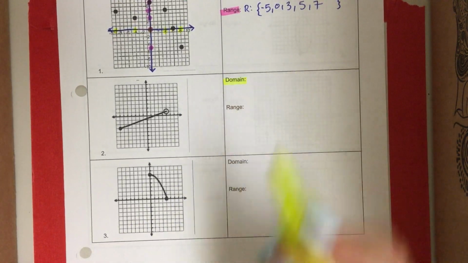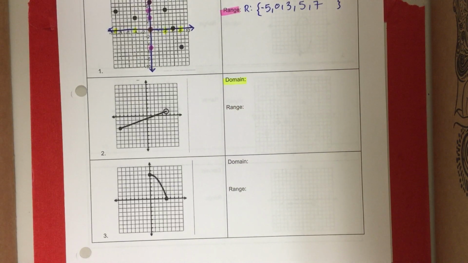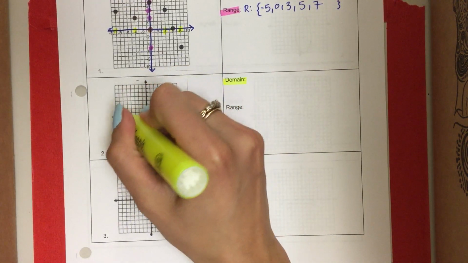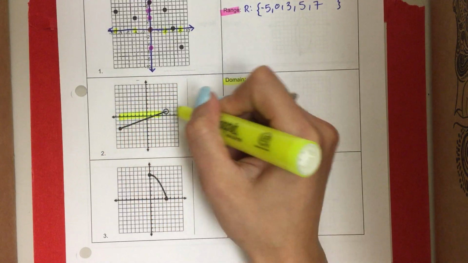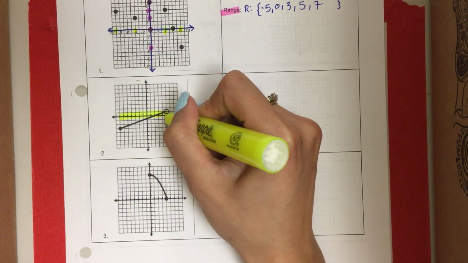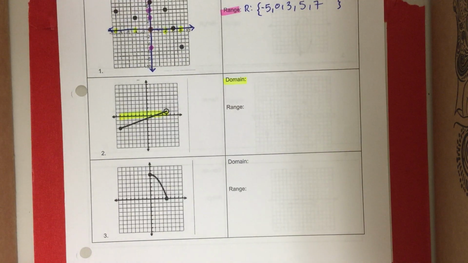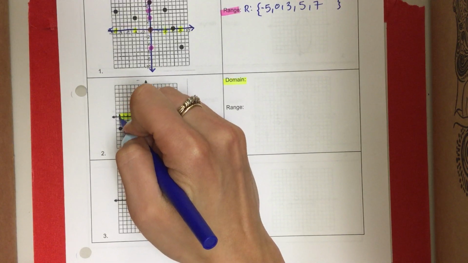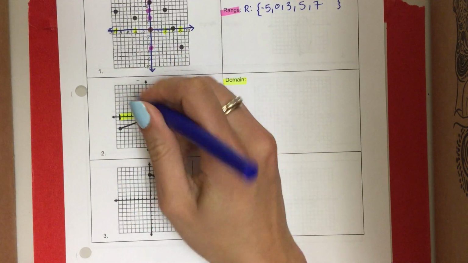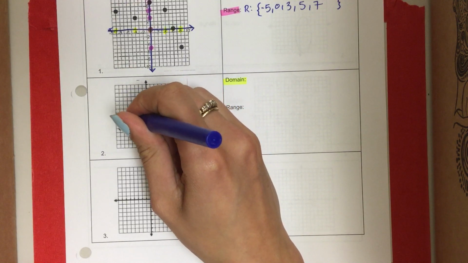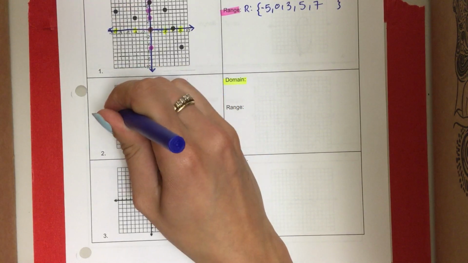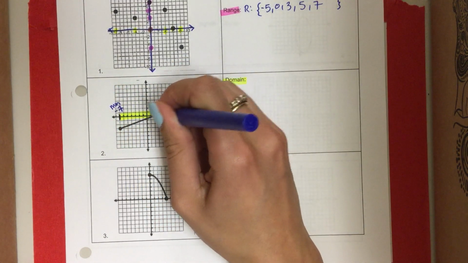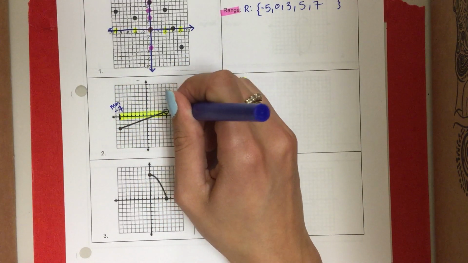Our domain. Alright, I want you to try and see what x values are we using here. Well, if we're starting at the left-hand side, we're using all the way from here, all the way over to that x value at that point, right? So we're going to stop right here. Let's look at what our min and our max here are. Well, our minimum x value is right here, our maximum is right here. So 1, 2, 3, 4, 5, 6, 7, -7 is our min. And then our max is 1, 2, 3, 4, 5.